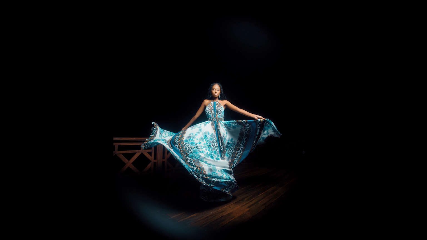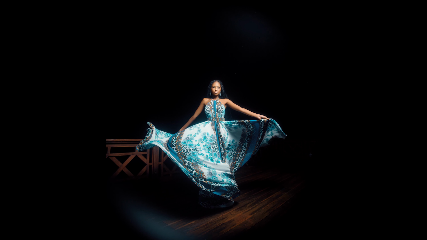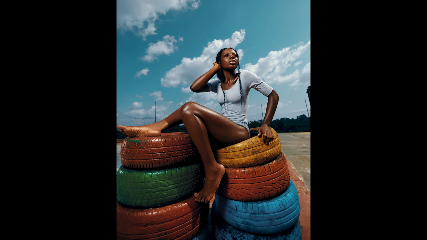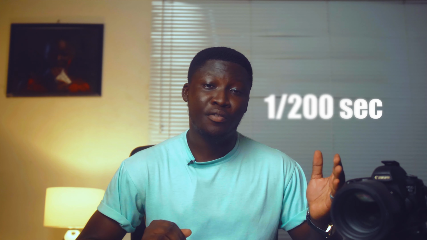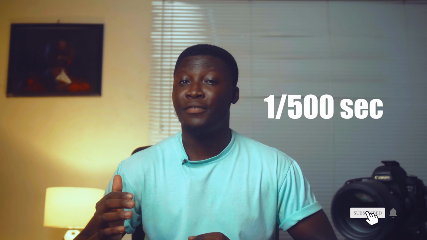When I'm shooting portraits, I don't want any motion blur. I want everything to be crisp and sharp. And so with a very fast shutter speed, depending on how much light I have, I'm going to stay at a fast shutter speed and grab these images to ensure that my portraits are tack sharp. So here I'm going to stay anywhere between 1/200th of a second to 1/500th of a second.